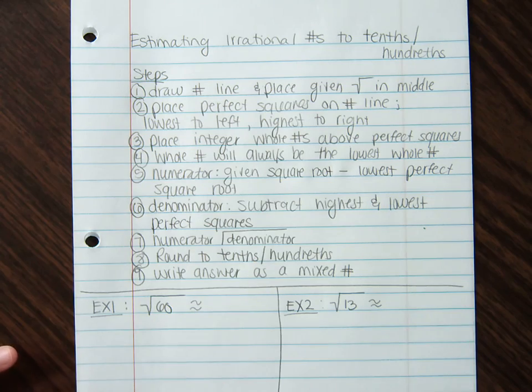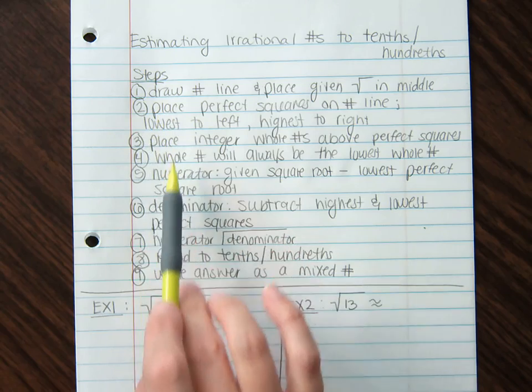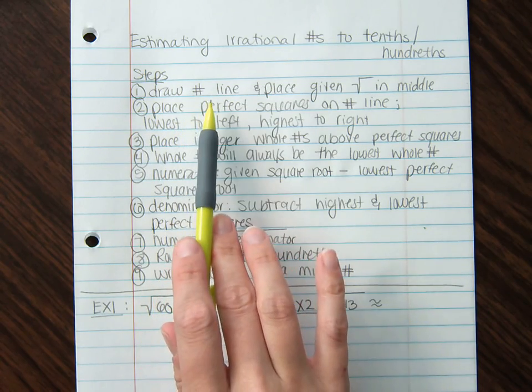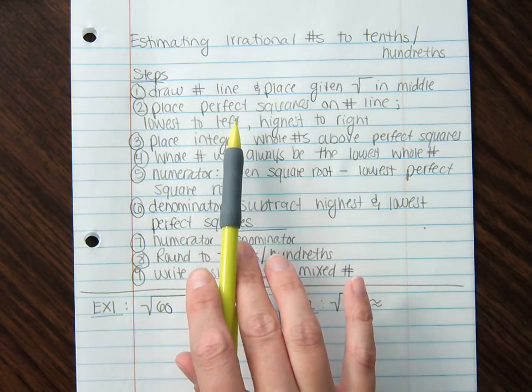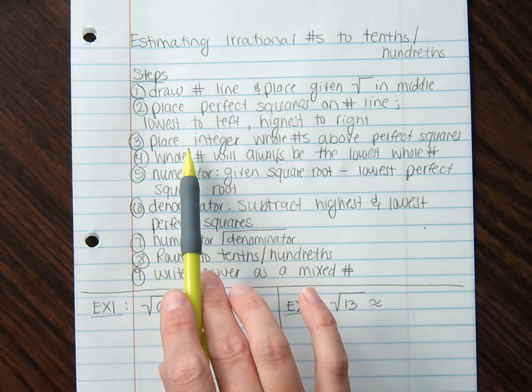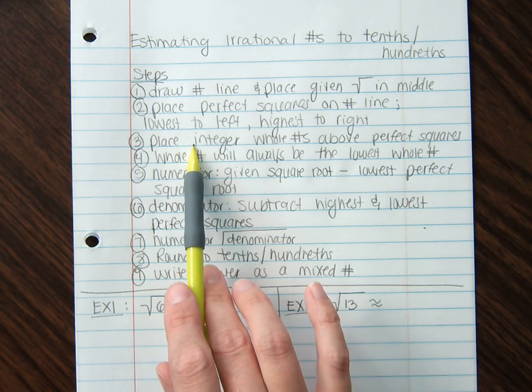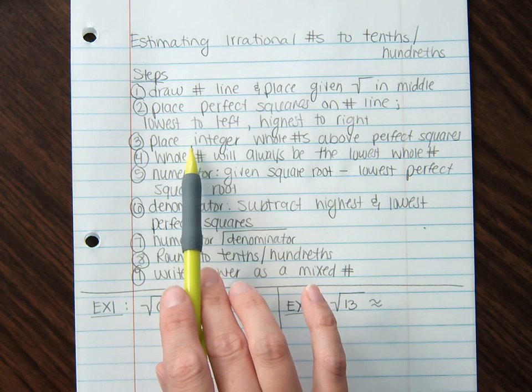Alright, we're going to be talking about estimating irrational numbers to the tenths and hundredths. So below you'll see all of our steps: drawing our number line, placing the perfect squares on the number line, placing the integer whole numbers above the perfect squares. These three steps have stayed the same. Everything else is where it gets different.